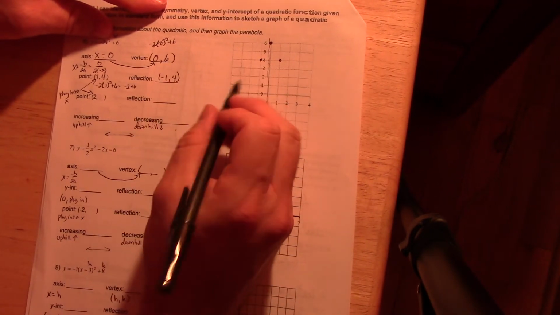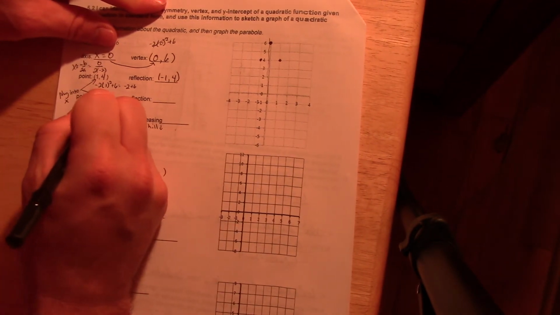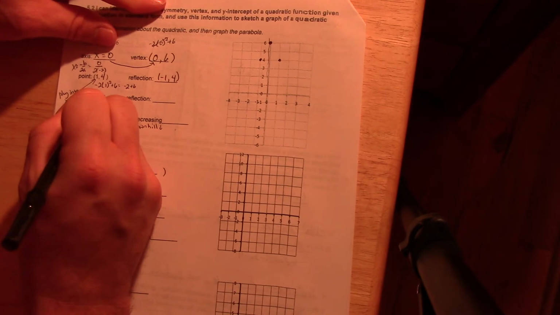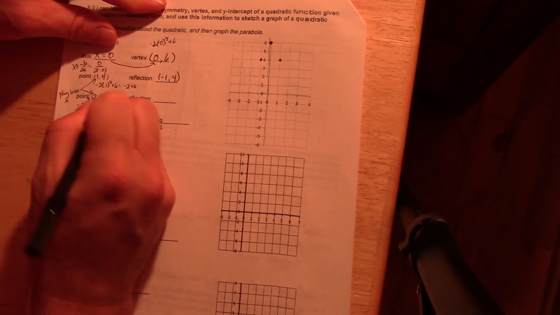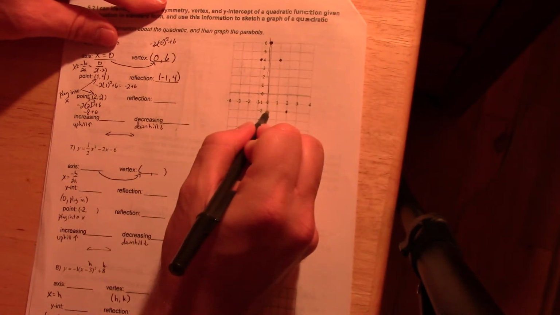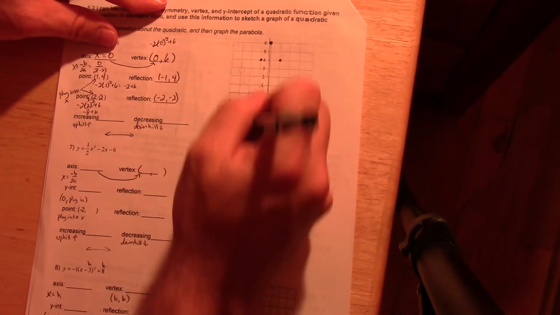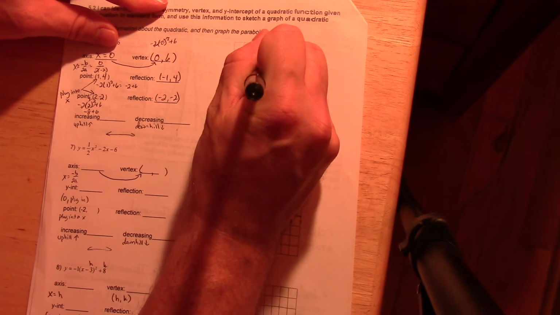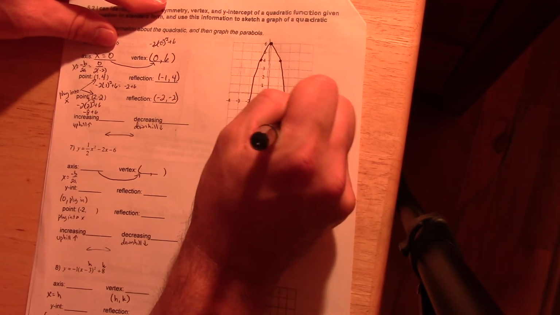I can just identify it by looking at it. 2, plug 2 in. 2 squared is 4, times negative 2 is negative 8, plus 6 is negative 2, so 2, negative 2 right there. Reflect it 2 away this way, and identify that as negative 2, and connect my dots. People lose silly points when they don't do this. Please make sure you at least connect your dots as well.